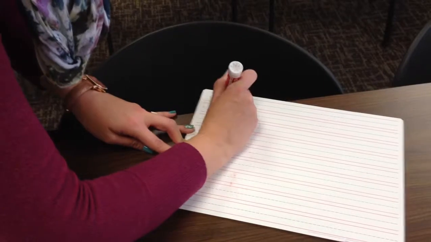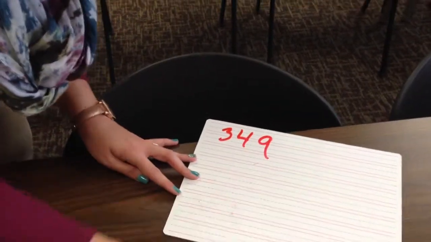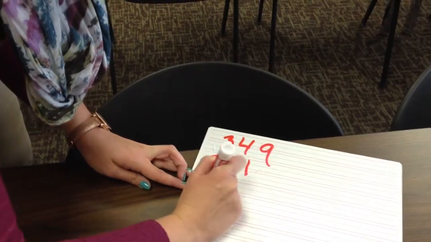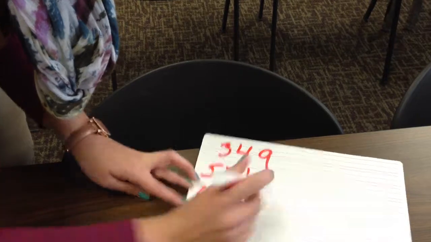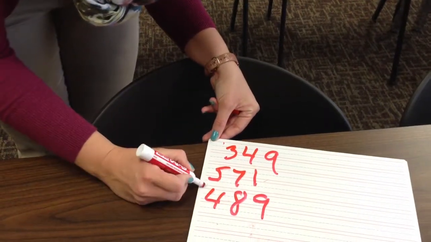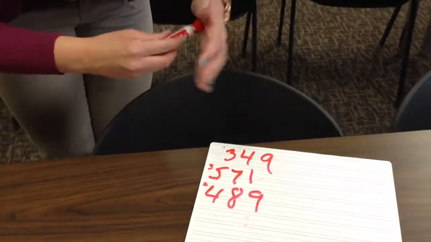They could put 349, and then they could also do 571 and 489. And they could see that and think, oh, this one is first. I put a little 1, this one should be 2, this one should be 3, and so on until they get to the 8 numbers.